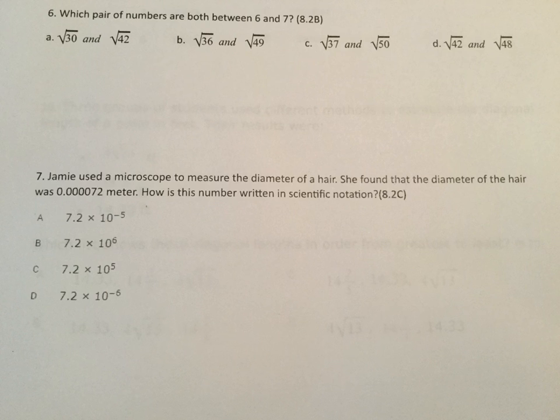Number 6, which pair of numbers are both between 6 and 7? Take a look at your answer choices. A, square root of 30 and square root of 42. B, square root of 36 and square root of 49. C, square root of 37 and square root of 50. D, square root of 42 and square root of 48. Press pause to give you some time.